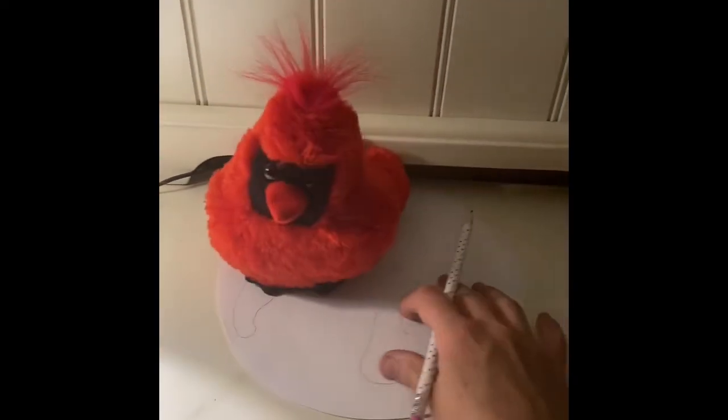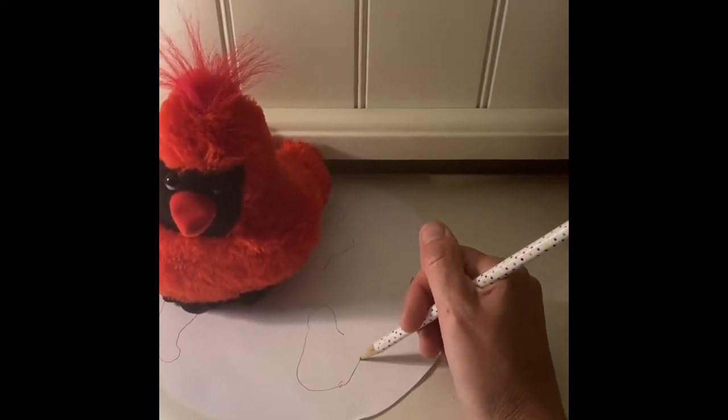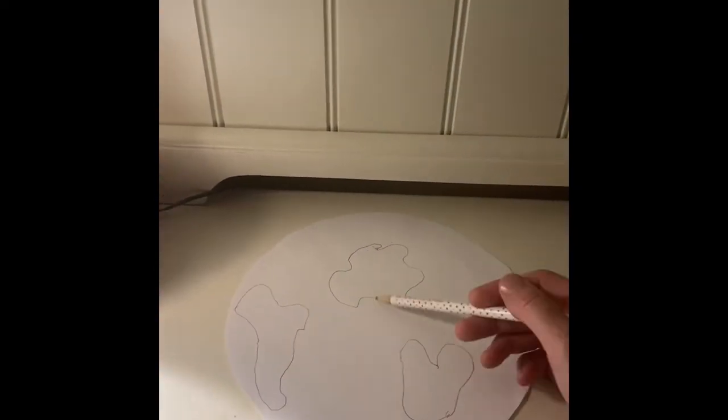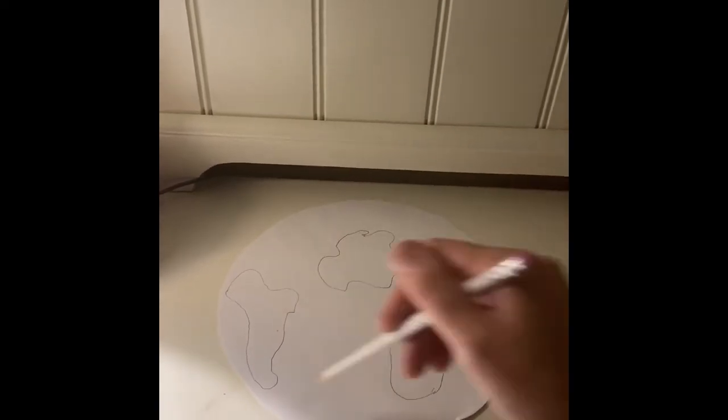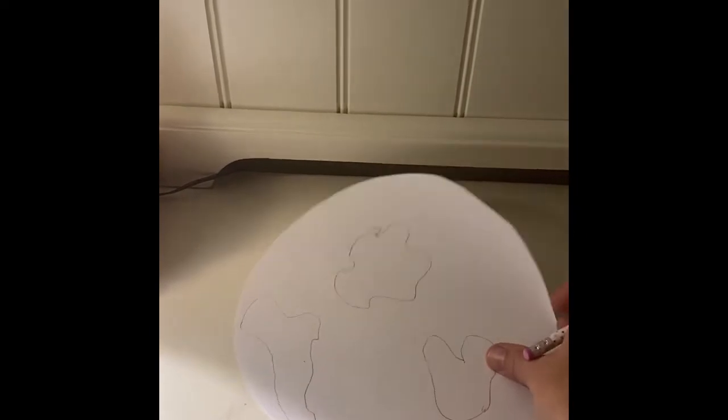Little tweet, you need to hold my paper for me. Maybe that will help. A squiggly landmass here. There we go. Oh, that one looks kind of like a heart. Okay, so I have a few land masses here and mostly ocean. So everything around the land masses is going to be ocean.